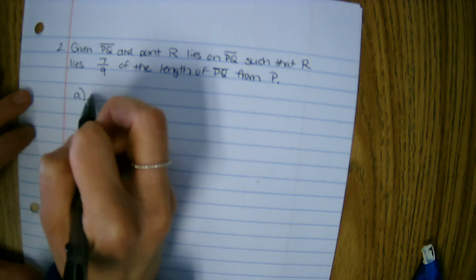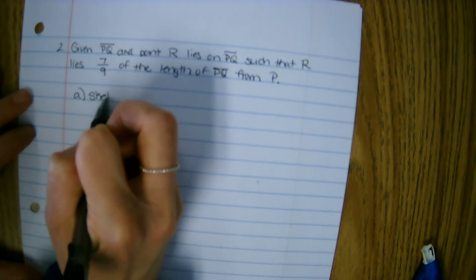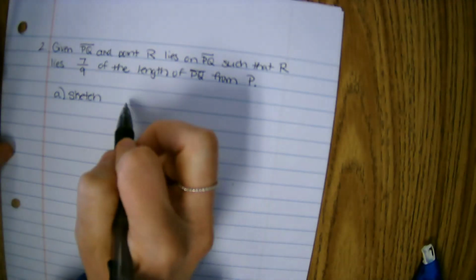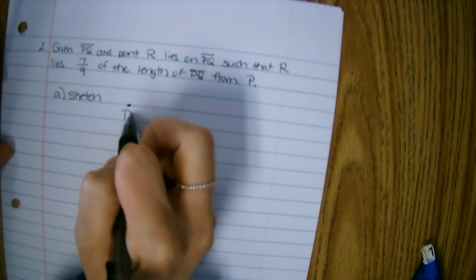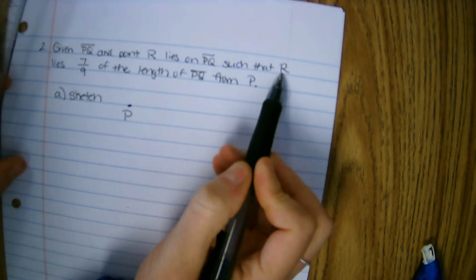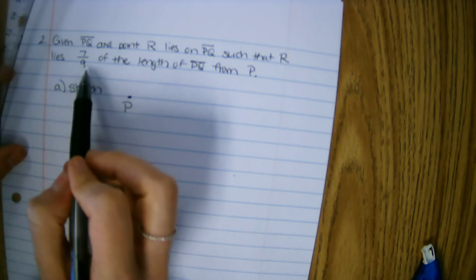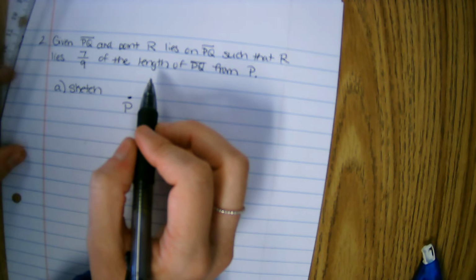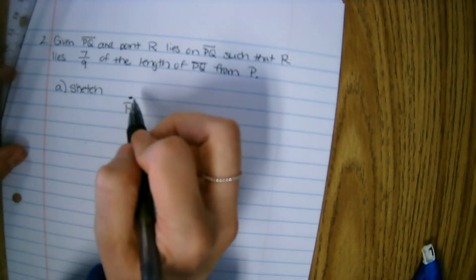All right, so first thing, let's do a sketch. So we're going to take a segment. We know we want it to start at point P, and we want R to be 7/9 of the distance. So that means I'm going to divide it up into 9 parts, and R is going to be the 7th part there.